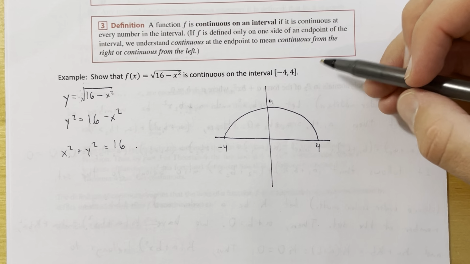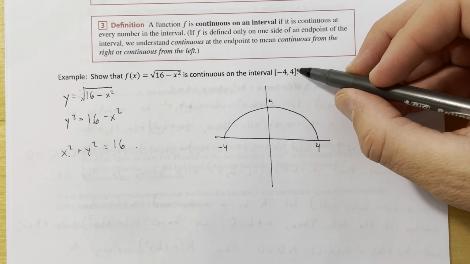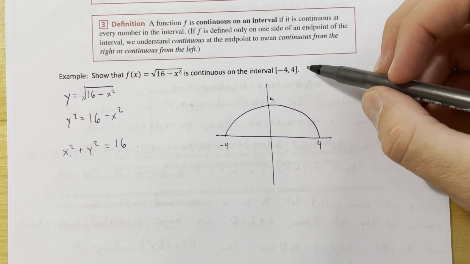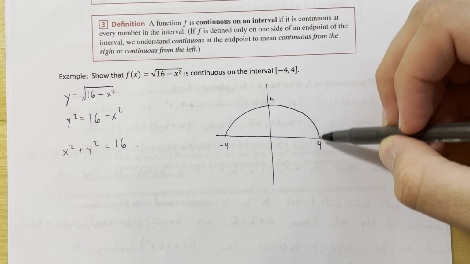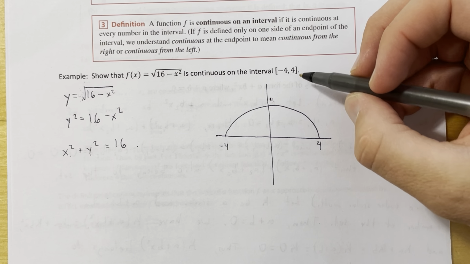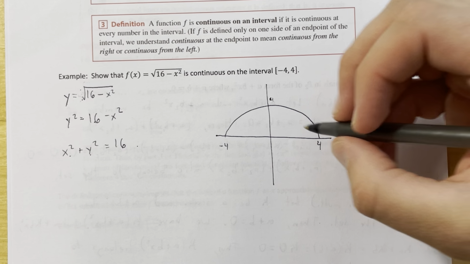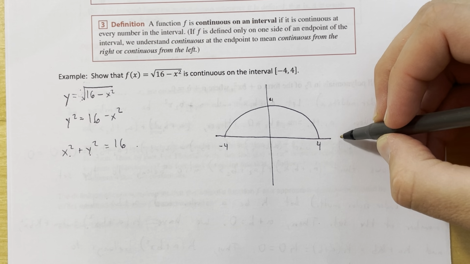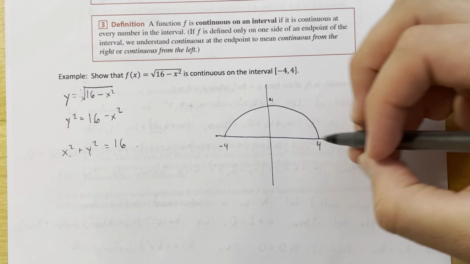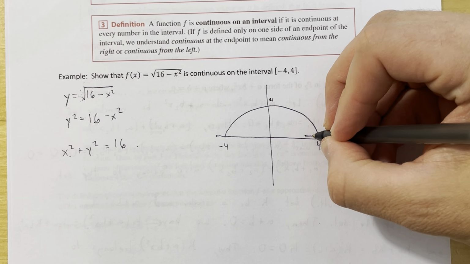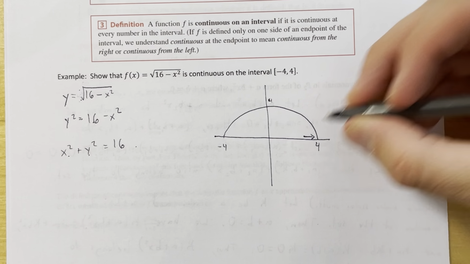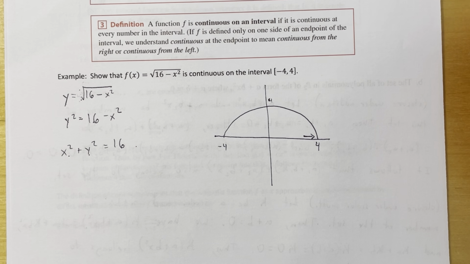And why, again, was it important that we only require continuity from the left when looking at my right endpoint? Well, if I'm looking at continuity at the number 4, notice this function, because it's not defined to the right of 4, I can only approach 4 from the left. I can't approach it from the right.